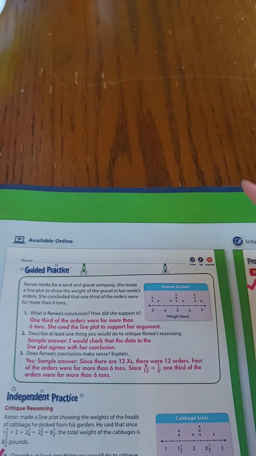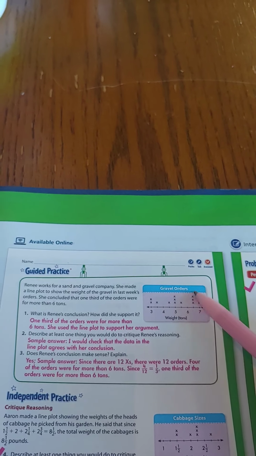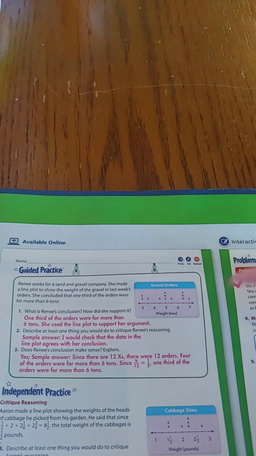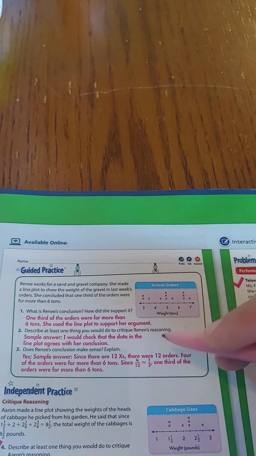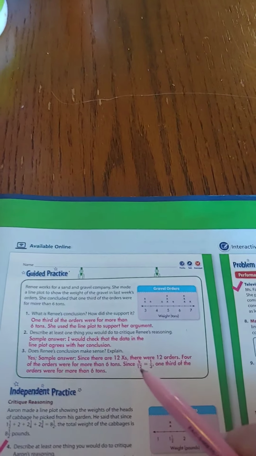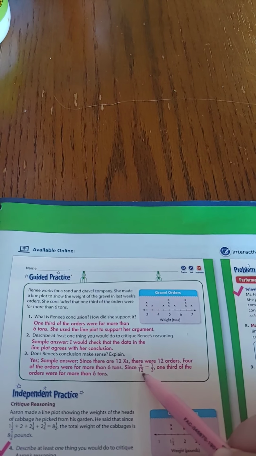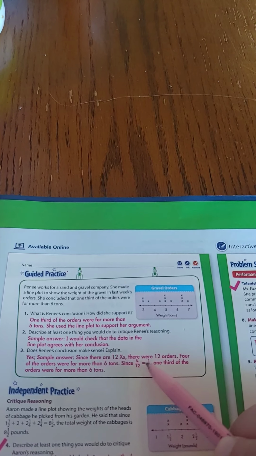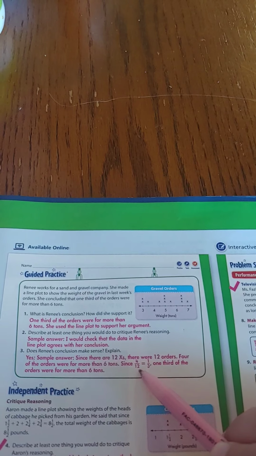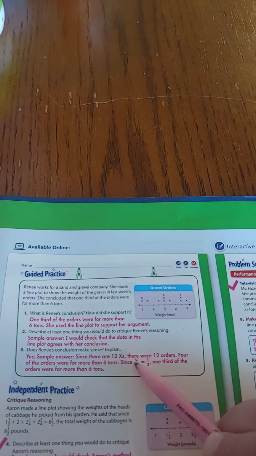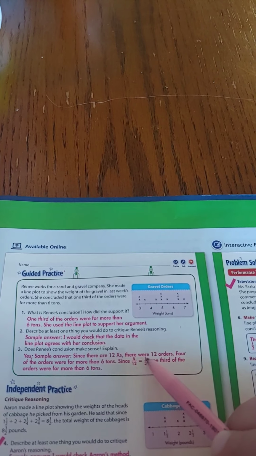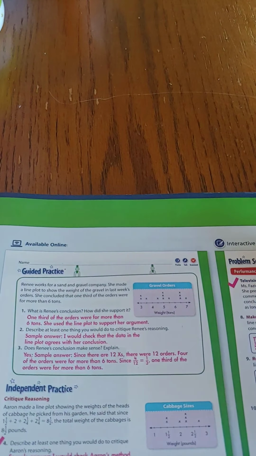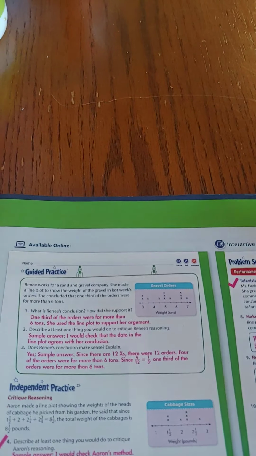So we come over here and we count. 1, 2, 3, 4. So we have 4. Here we go. 4 out of 12 were more than 6, which is equivalent to 1/3. You could simplify this. 12 divided by 4 equals 3. 4 divided by 4 equals 1. So it's exactly 1/3 of the orders that were more than 6. Okay, and these are the kind of questions you're going to have to ask.